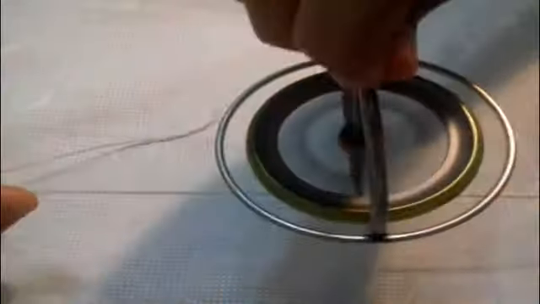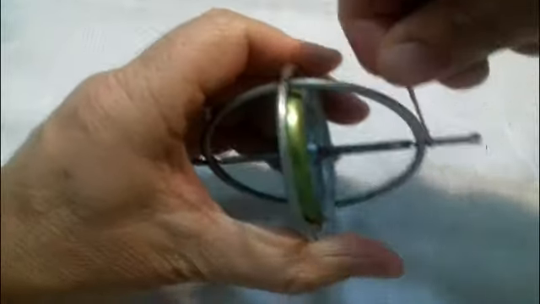A spinning gyroscope will balance on a string. You can even lift the gyroscope with a string. Loop it around one end.